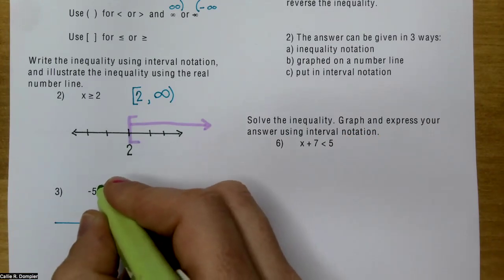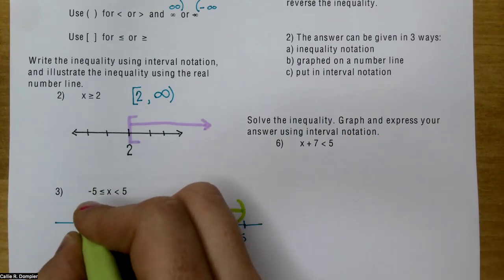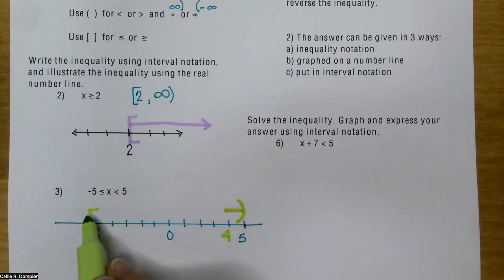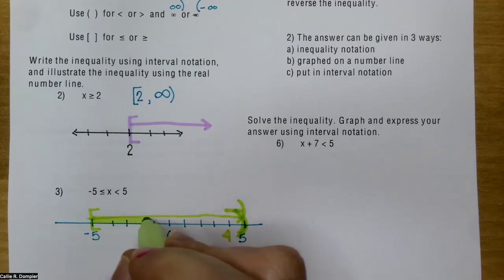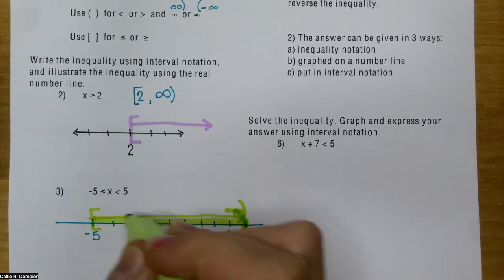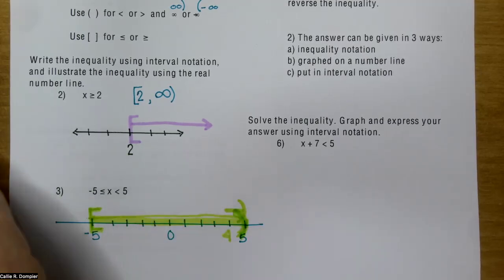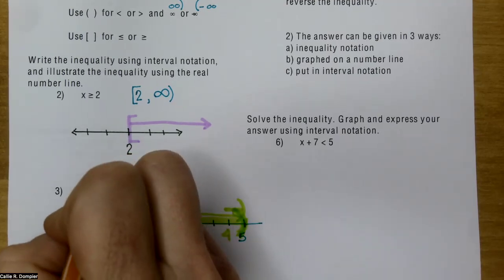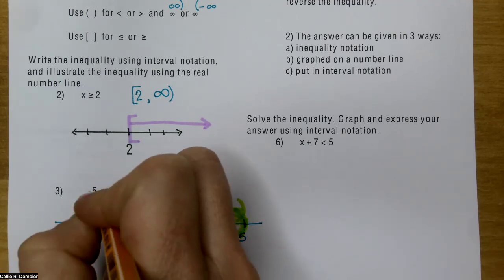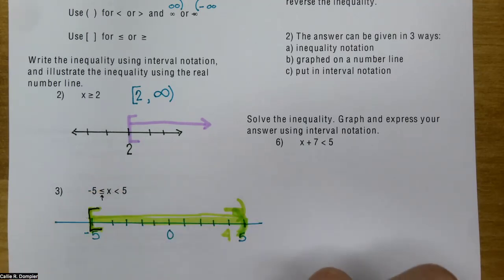And x is greater than or equal to -5. So we've got a bracket over here. Try to make that a little clearer. We're starting at -5, but including -5.